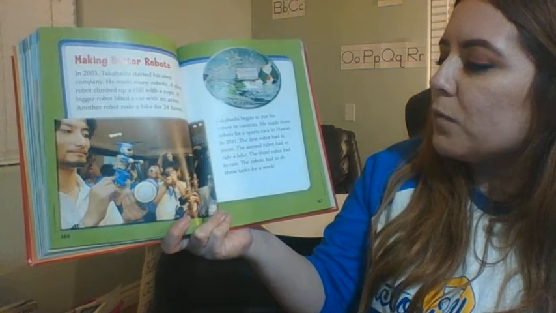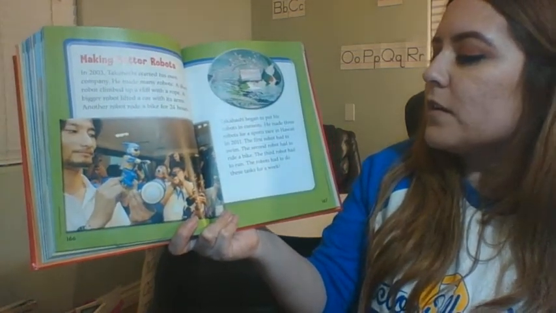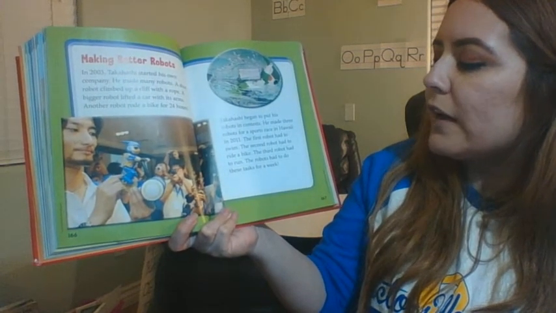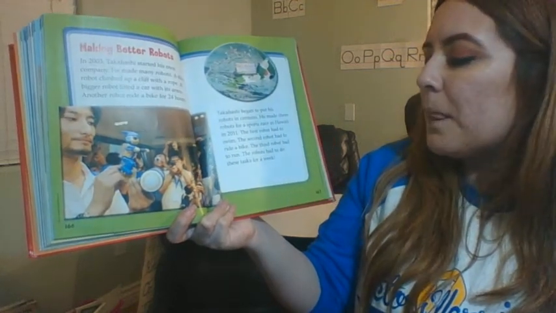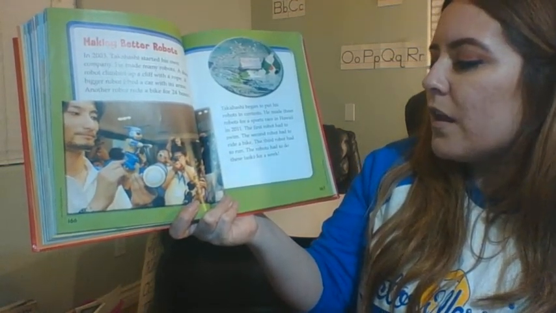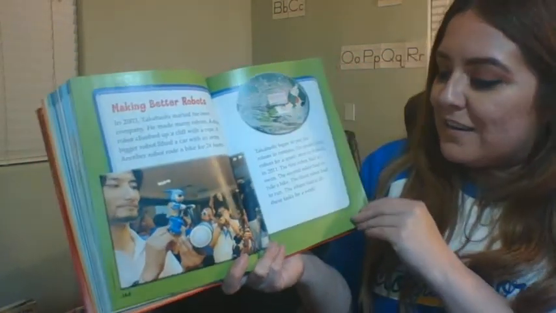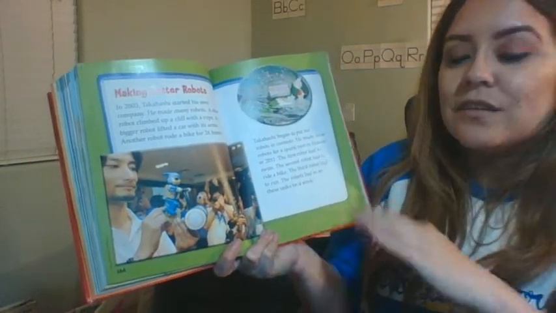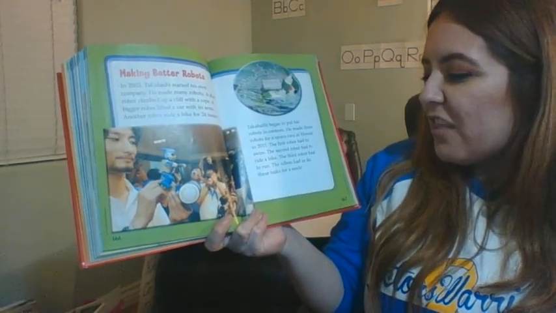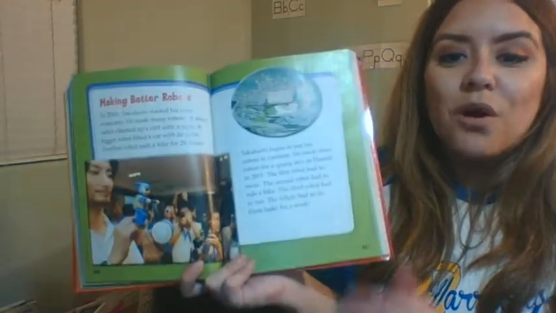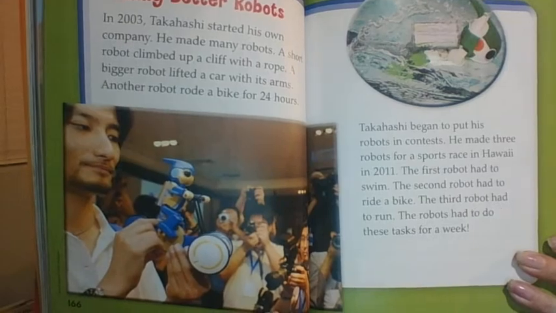He made 3 robots for a sports race in Hawaii in 2011. The first robot had to swim. The second robot had to ride a bike. The third robot had to run. The robots had to do these tasks for a week. So one robot had to swim, the second robot had to ride a bike, and the third robot had to run, and they had to do all of that for 1 week. Whoa.